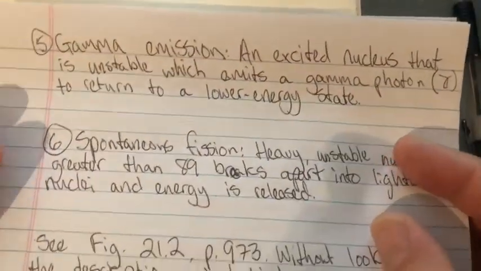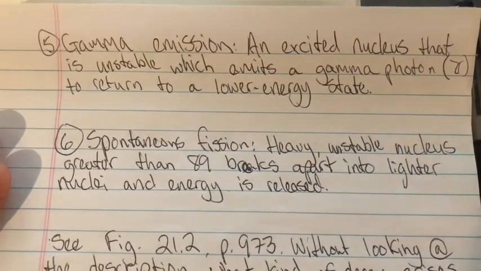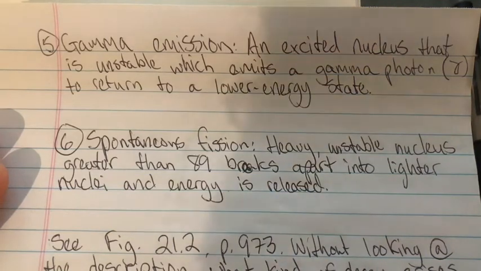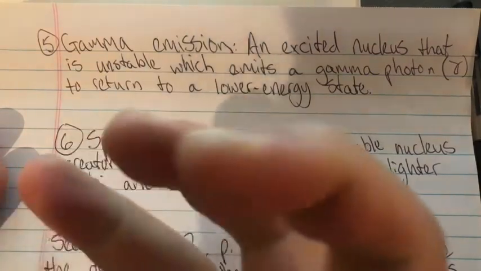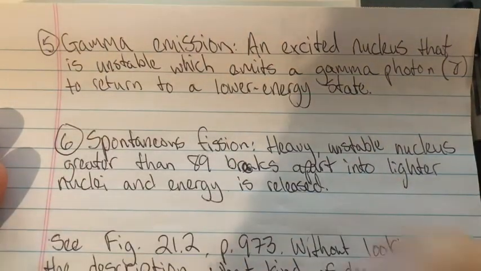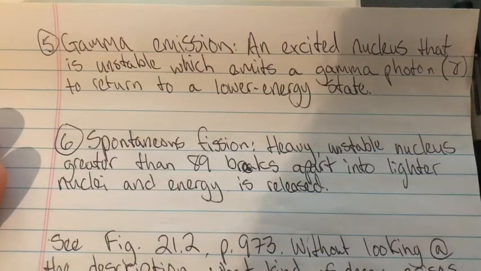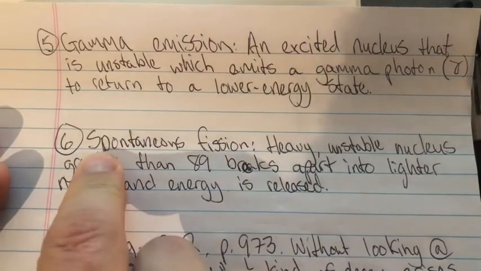Okay, so gamma emission is an excited nucleus that is unstable, which emits a gamma photon to return to a lower energy state. In your text, you'll see the gamma photon is represented by some kind of sort of bang, if you will. Sort of like a firecracker going off, I guess.